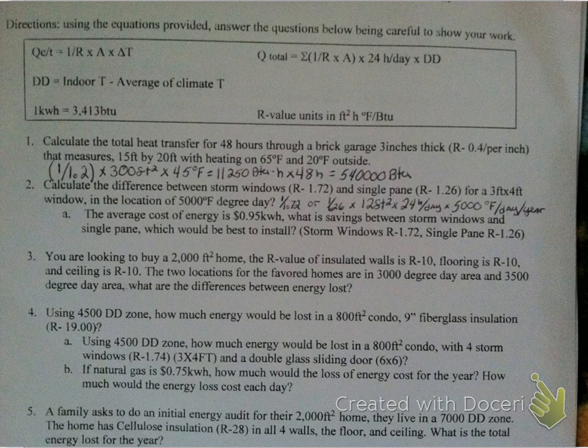So looking at question 1: calculate the total heat transfer for 48 hours through a brick garage 3 inches thick, and I give you the R value of that. It measures 15 feet by 20 feet, with the heat on at 65 degrees Fahrenheit and 20 degrees Fahrenheit outside.